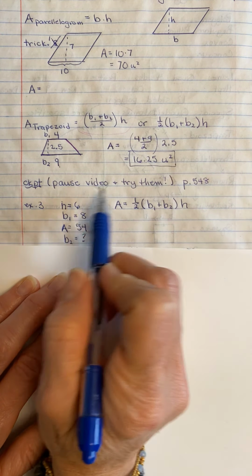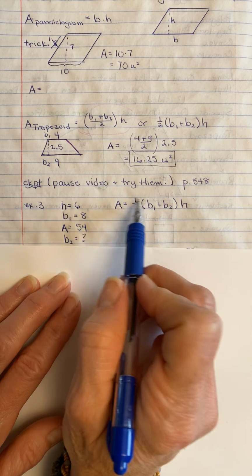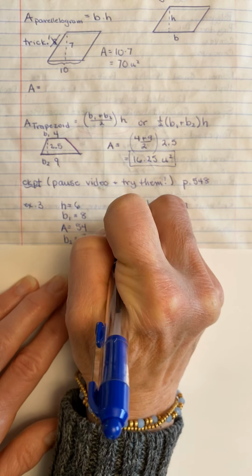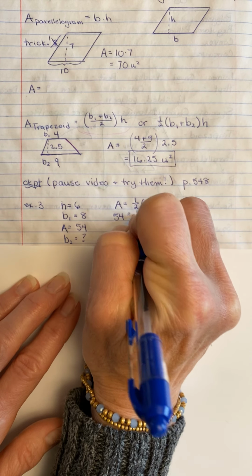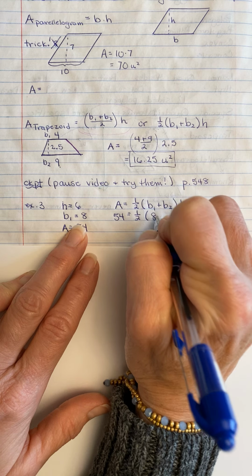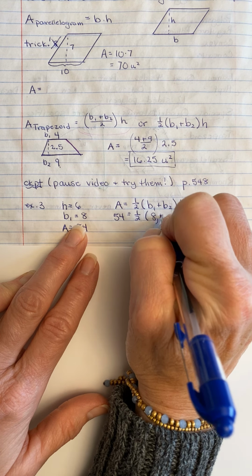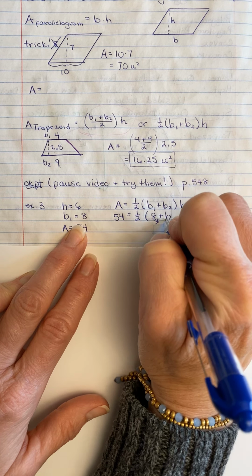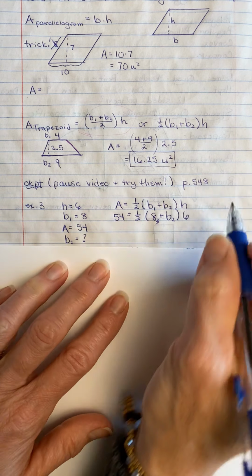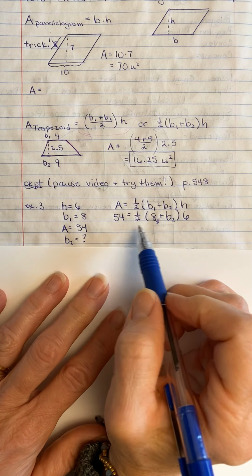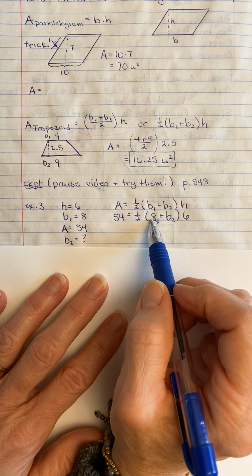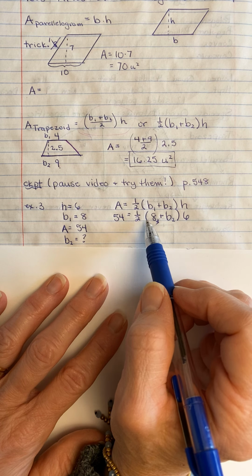Now let's fill everything in where it goes. So we would have 54 is equal to 1/2. B sub 1 is 8 plus B sub 2, which is what we're trying to find, and H is 6. All right, now how do we solve this? Well, this is just a little bit tricky.